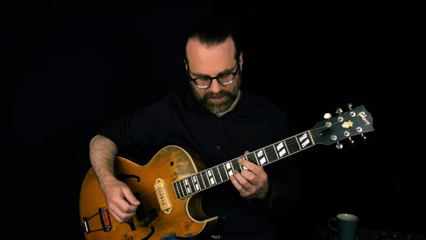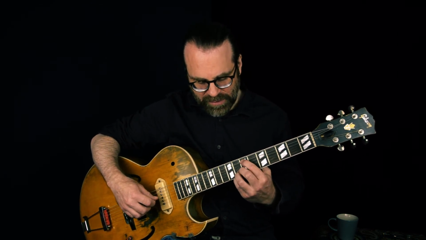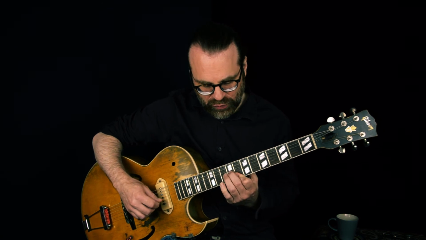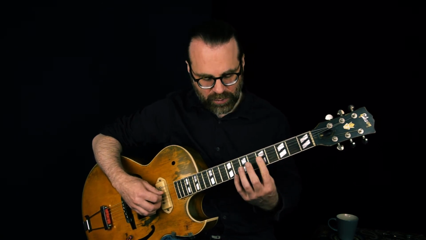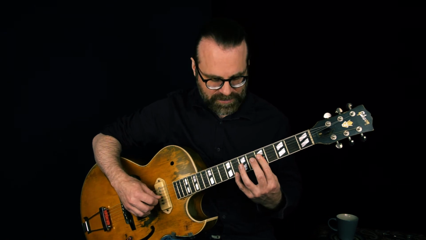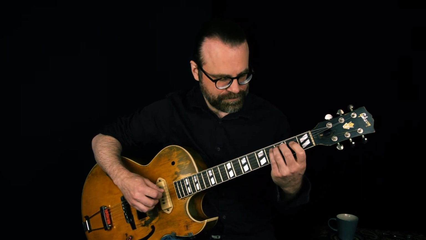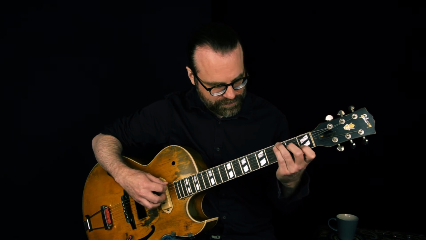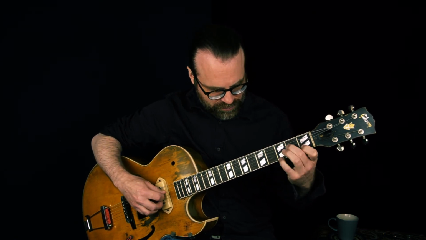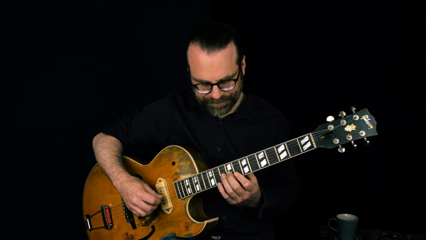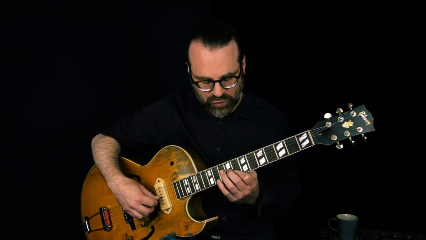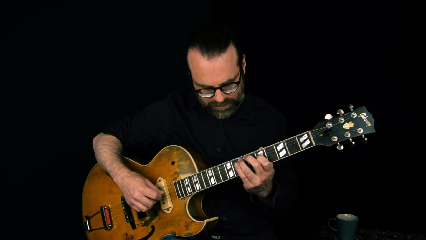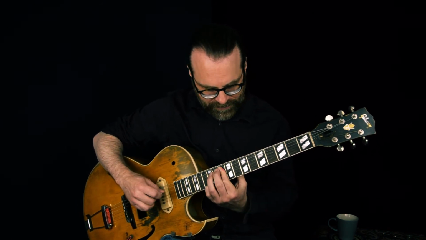And of course we have all these different inversions and root positions. Root position, and then instead of dropping 3, we can also drop 2. Yeah, that's what we just did. And we can drop both. We can drop 3 and 2. So that's that one.